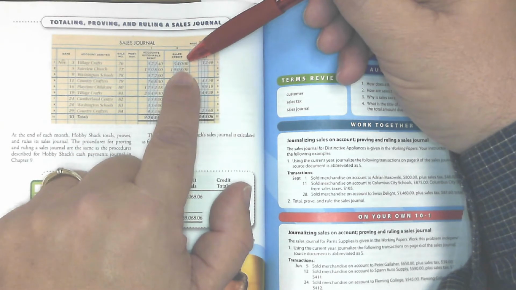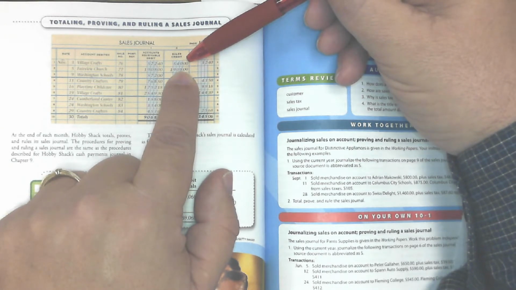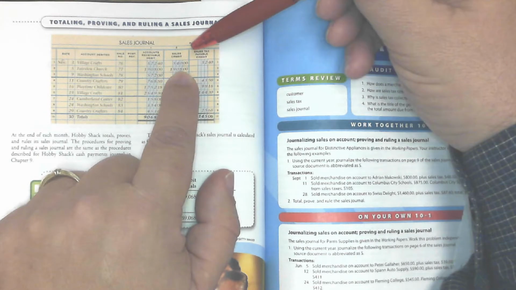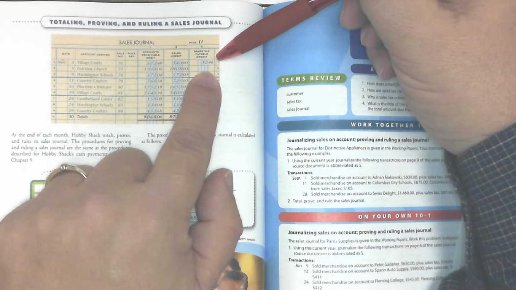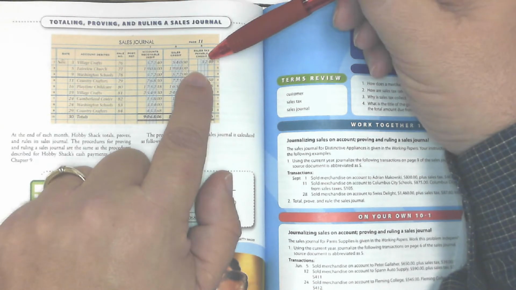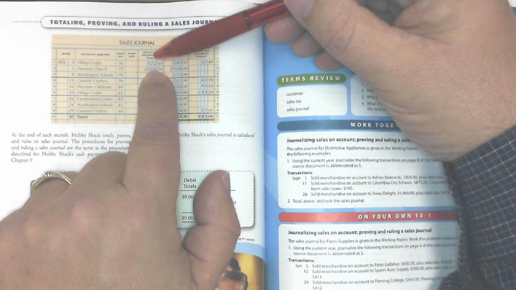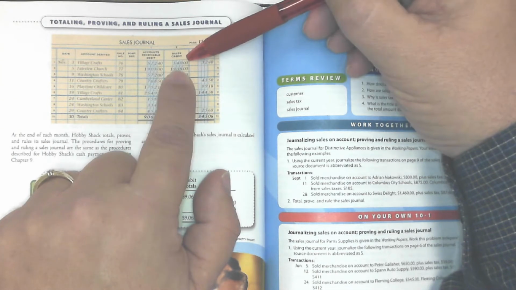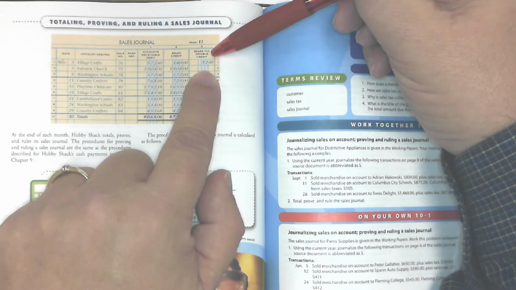So the middle column is going to be the amount of the products. And the reason why it's different is because now we've got in the third column the sales tax. So the total sale, then just the price of the products, and then sales tax.